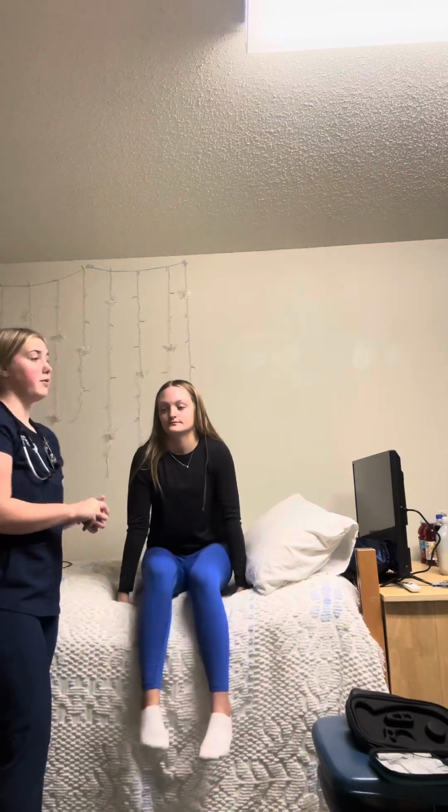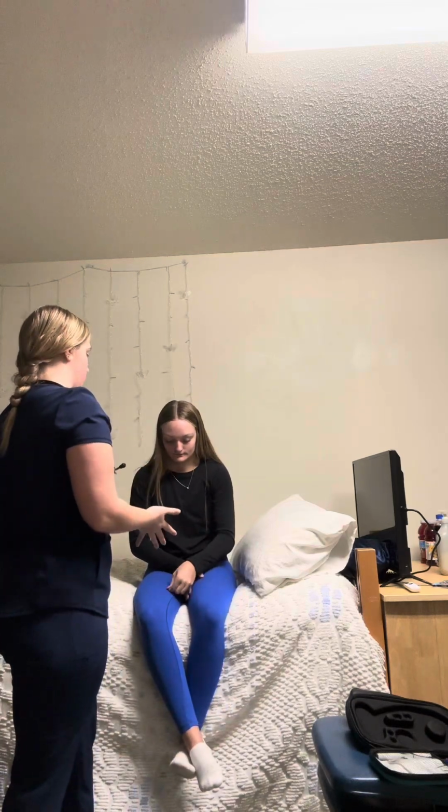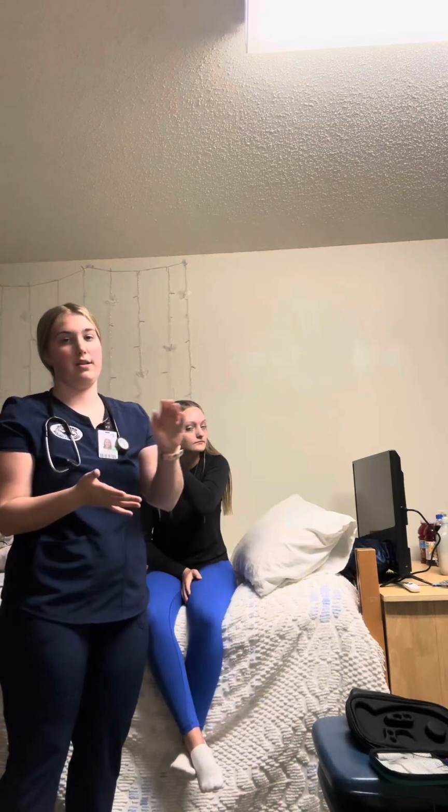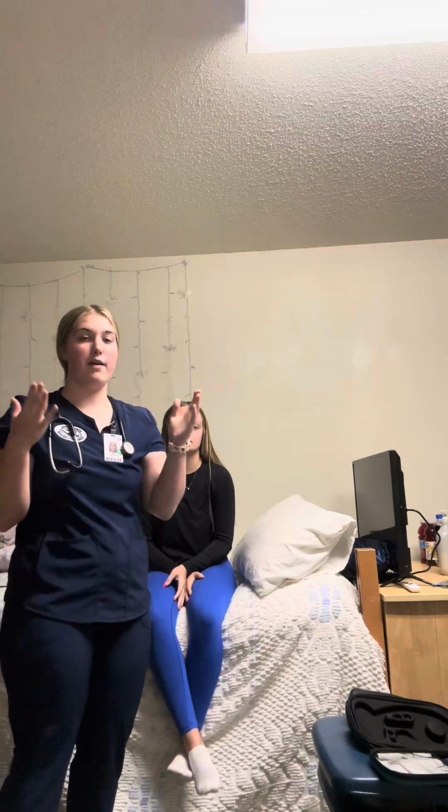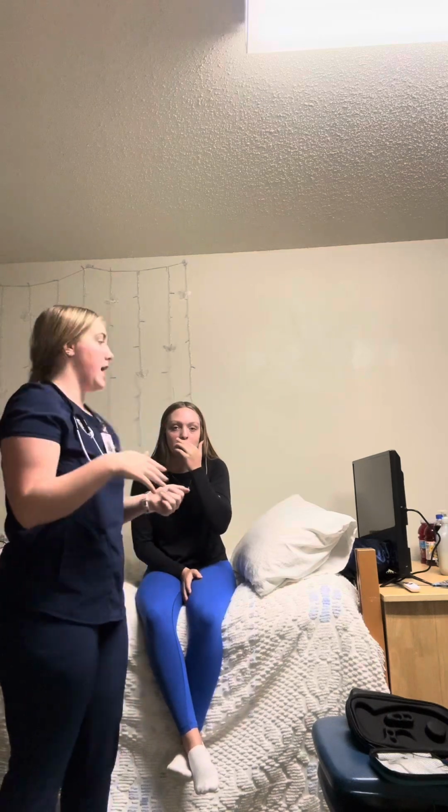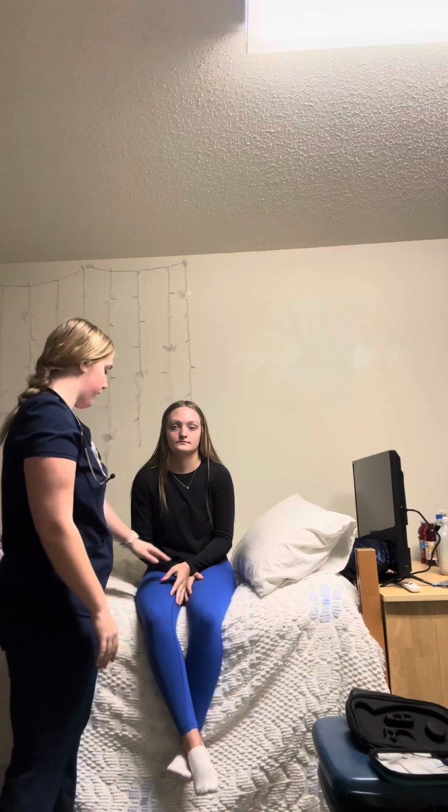Next, throughout this whole head to toe assessment, I would be looking at her skin. Is it pink? Is it dry? Is it moist? Is it soft? Does she have any lesions or bruising? I noticed that Maddie does not. I would feel her skin. Her skin is soft. It is warm.